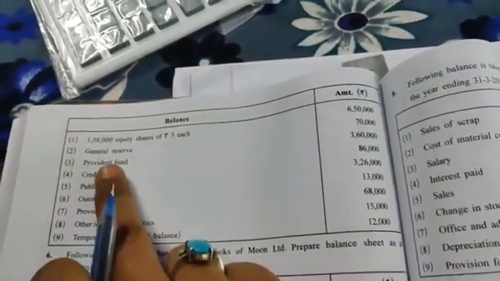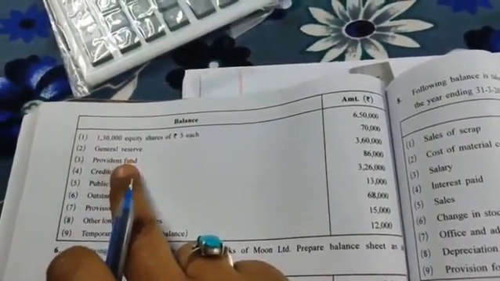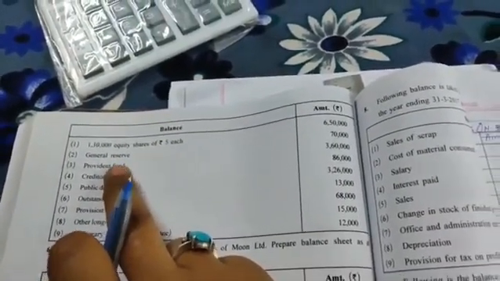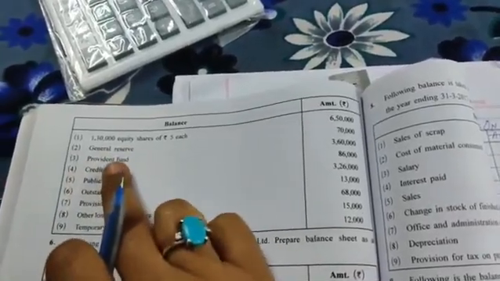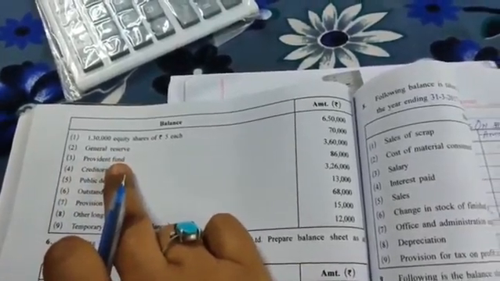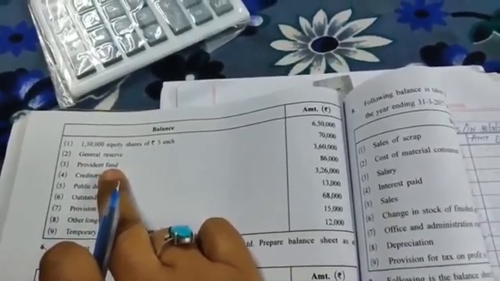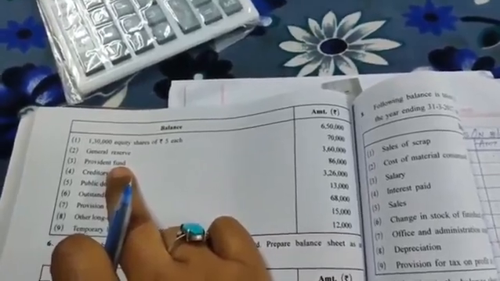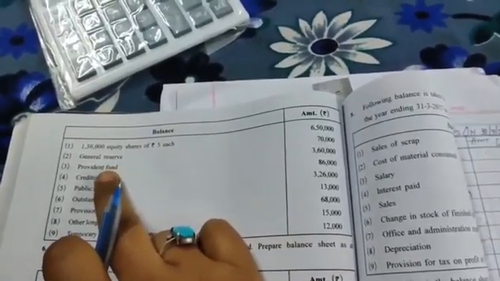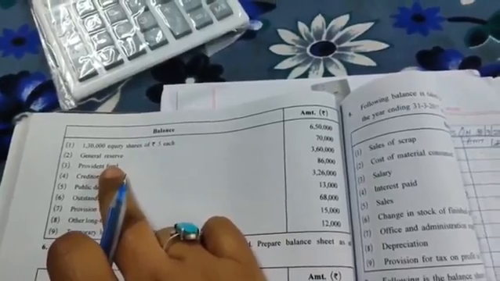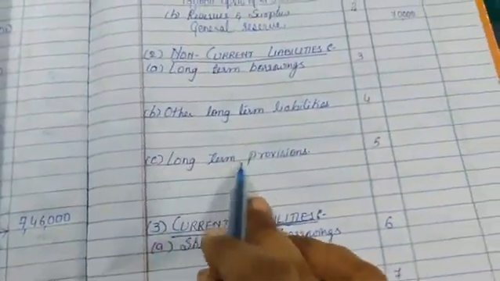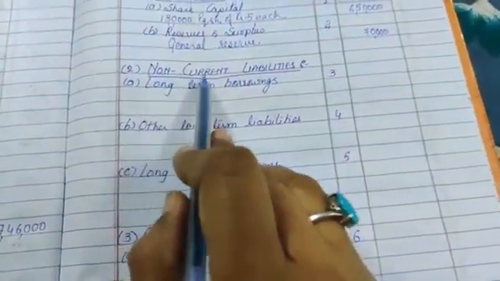Then next is provident fund. See, provident fund is one type of provision, which is for a long term. Provident fund is a provision because we are keeping the fund aside in the business. The employees will be getting it after they leave the job, after retirement or whenever they are leaving the job. So it is obviously for a long term period, that's why it is a long term provision. The amount of provident fund is 3,60,000. Long term provision comes under the heading of non current liability.